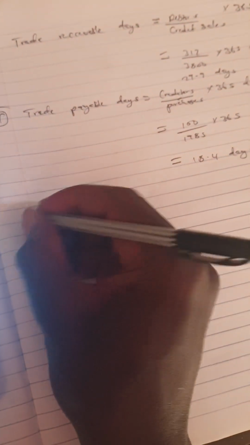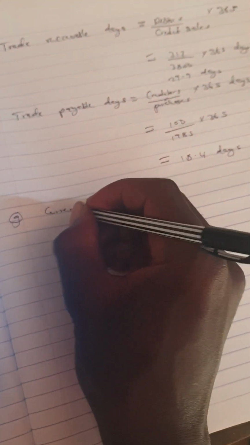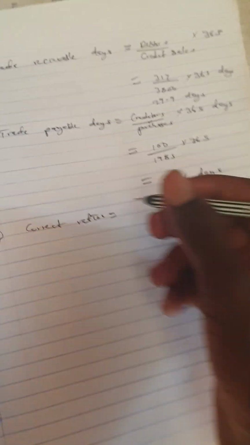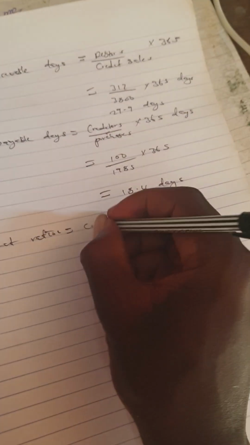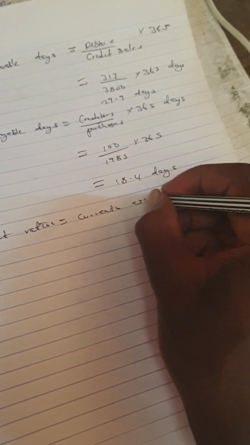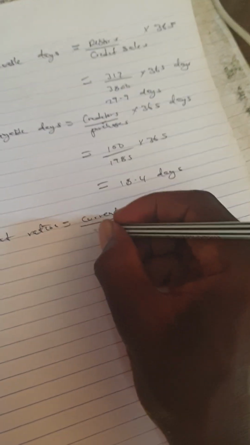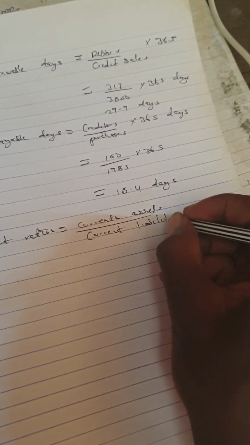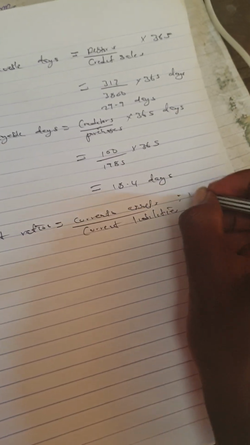On G, we have current ratio, in which you know that we have our current assets divided by current liabilities, is to 1.